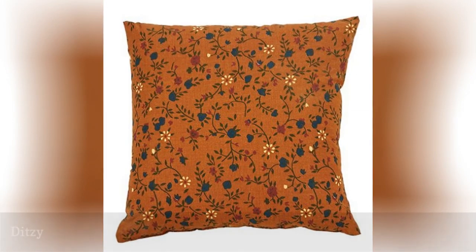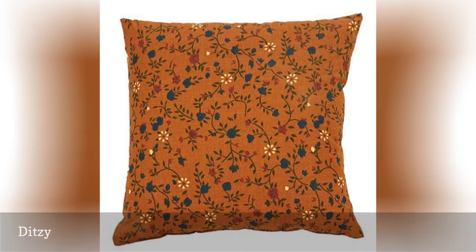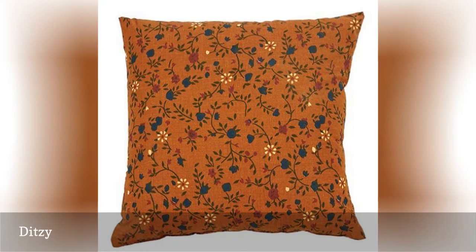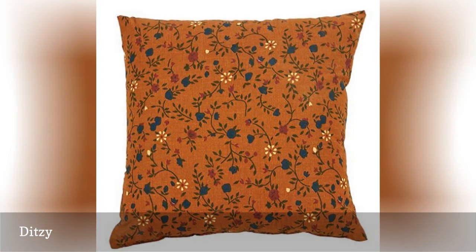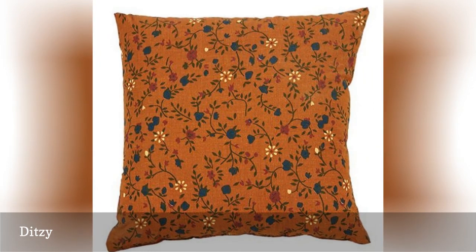Also spelled Ditzy, this is any cheerful pattern with small elements scattered across the fabric. Those elements might be flowers, geometric shapes, or small figures. Ditzy fabrics are usually quite colorful, and they work well with any casual decorating style.